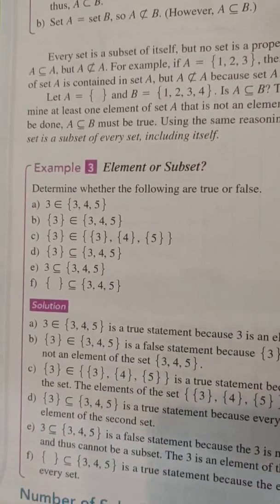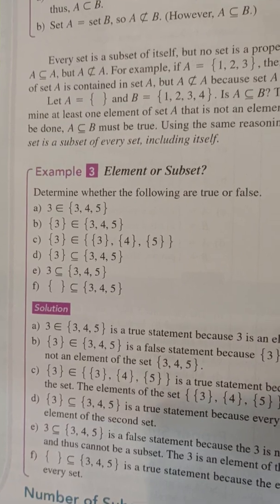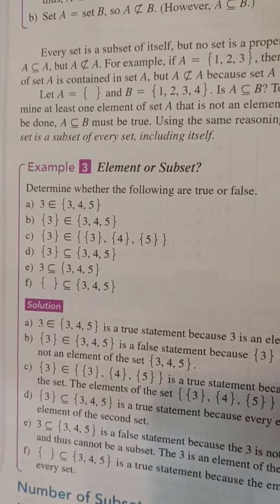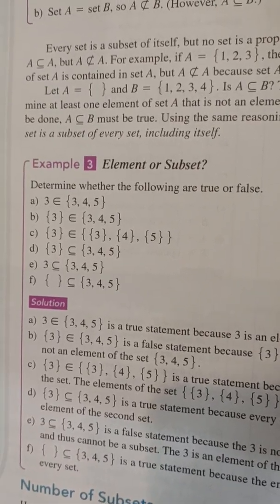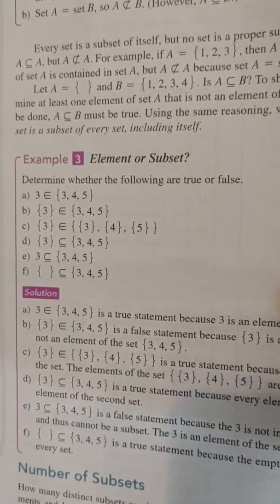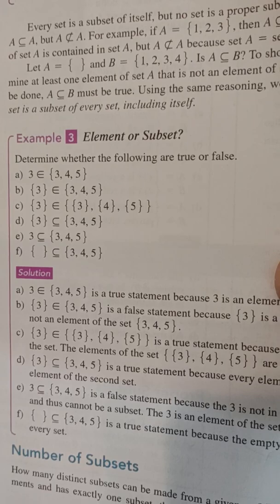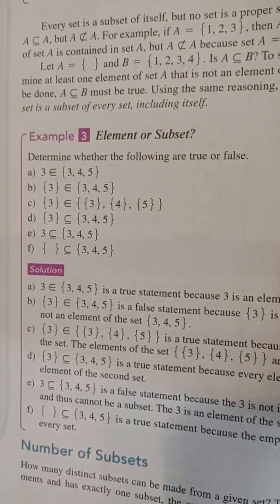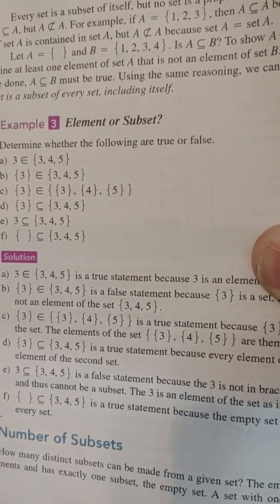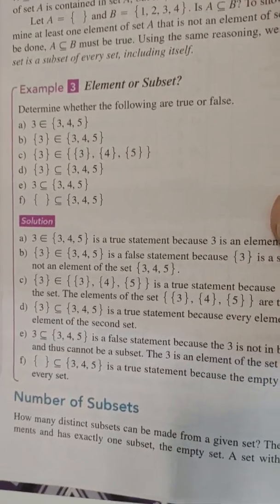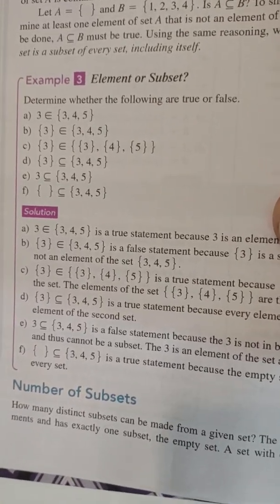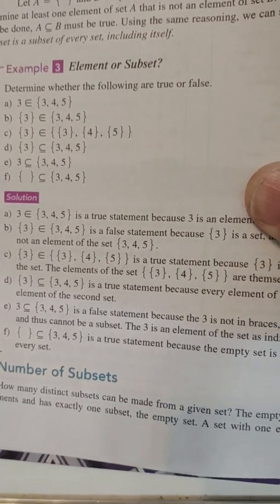Come down here, element or subset. So determine whether the following are true or false. Okay, so it says 3 is an element of 3, 4, 5. True. B says 3 is an element of 3, 4, 5, but with brackets around the 3. Not true, because what it's saying with the brackets around the 3 for letter B is that 3 is a subset of B. It's not an element. If we go to letter C, it says 3 is an element of those, and that's a true statement.